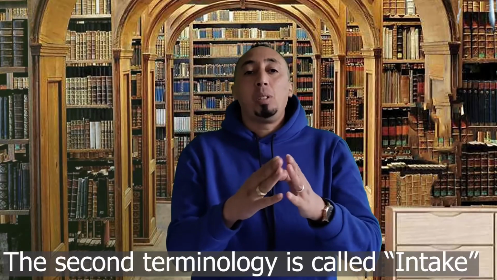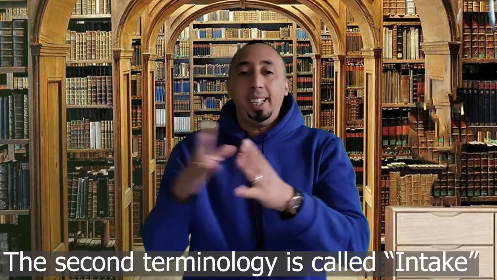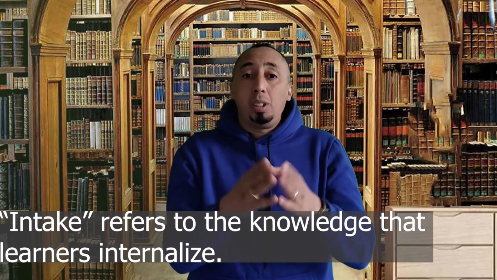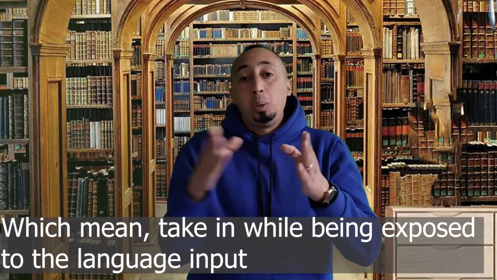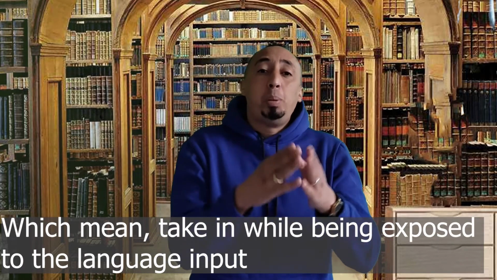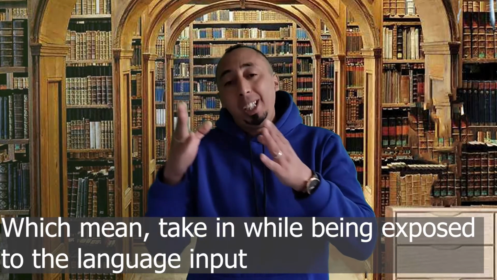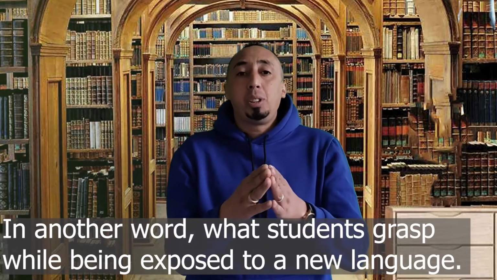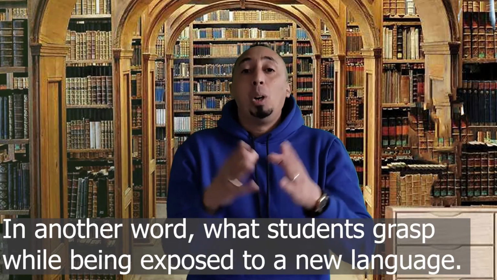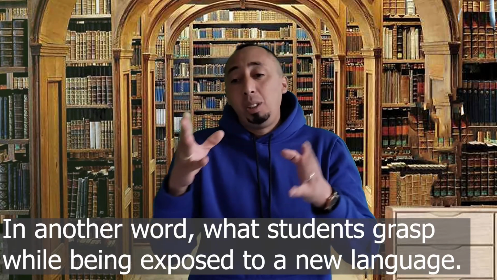The second terminology is called intake. Intake refers to the language that learners internalize, which means take in while being exposed to the language input. In other words, what learners or students grasp while they are exposed to a new language.